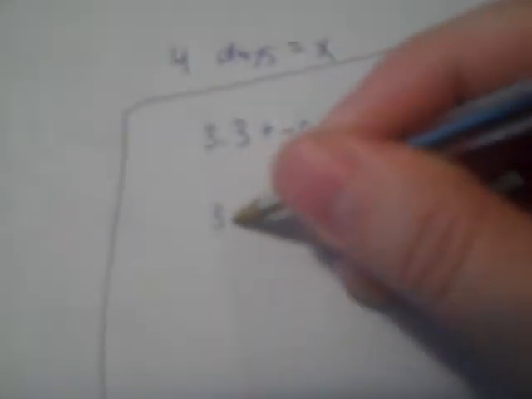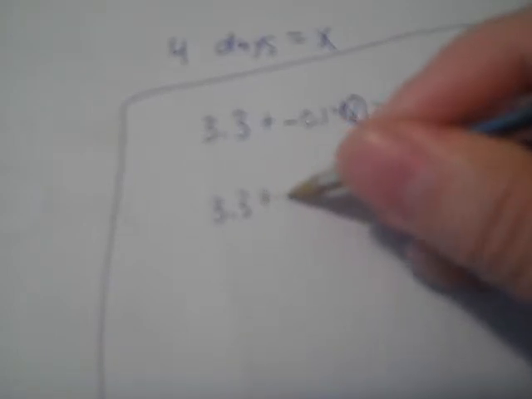Now, go look at your days label. That's x again. Okay, they're all x today. So circle the variable and replace it. 3.3 plus negative 0.14, parentheses, and you're going to put 4 in for that. And then the equals y. Okay, so know your operators.